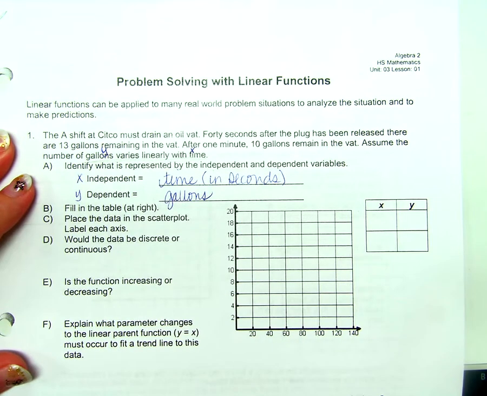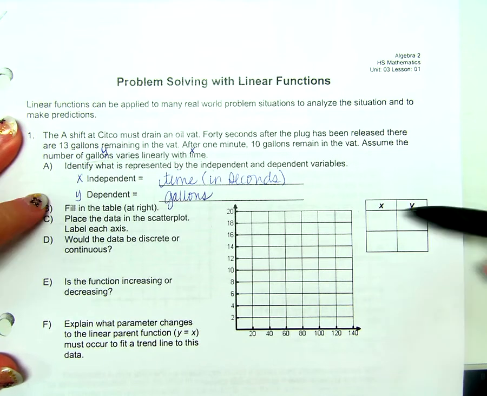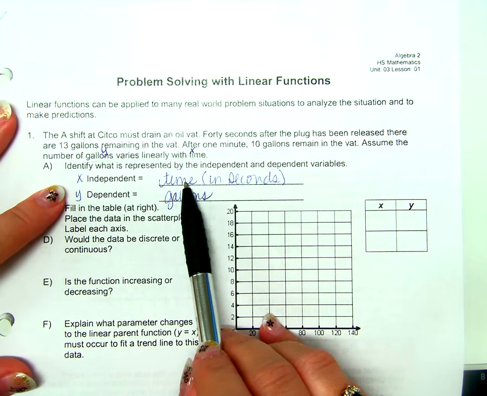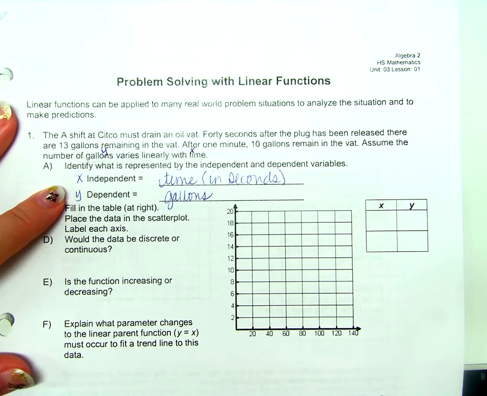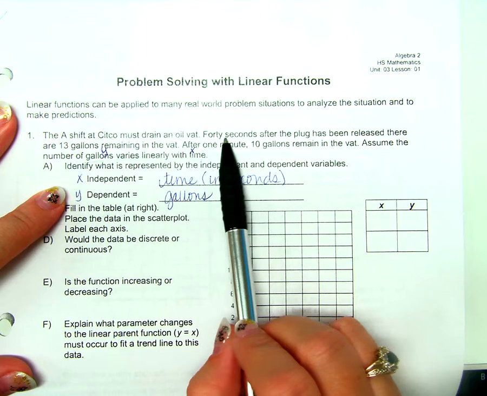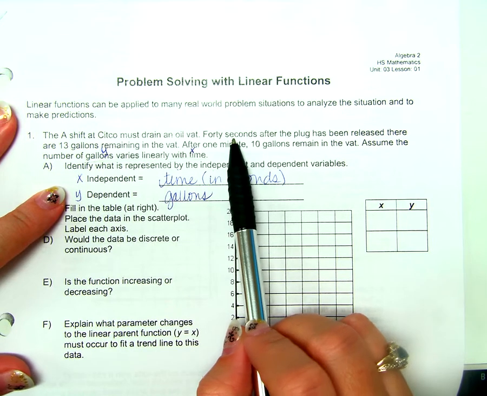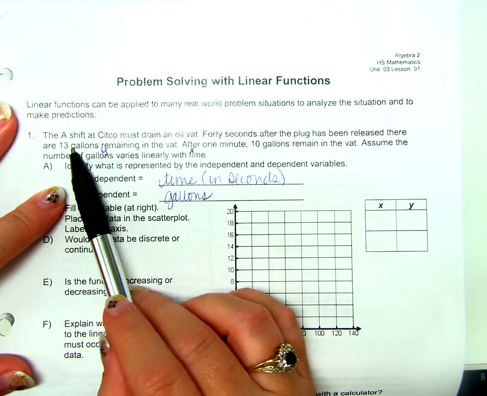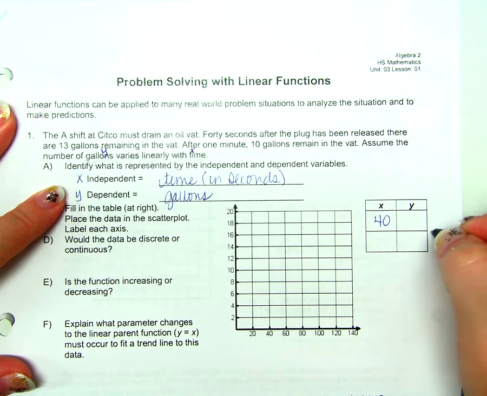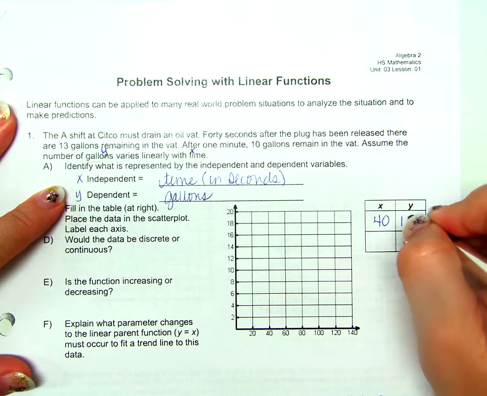So it asks us in B to fill out the table at the right. So an x value and a y value. Well, we've already decided that our x value is time. So we see several different time values in here, 2 at least, and really all I see is 2, so hopefully 2 at most. The first time that we see is 40 seconds. In 40 seconds after the plug has been released, there are 13 gallons remaining in the vat. So hopefully you'll see that 40 seconds goes with 13 gallons.